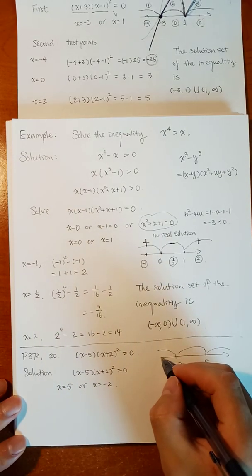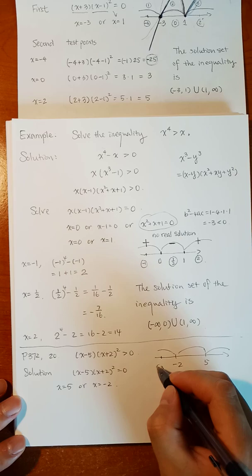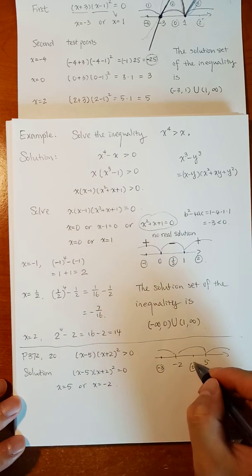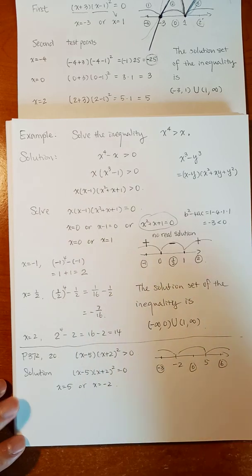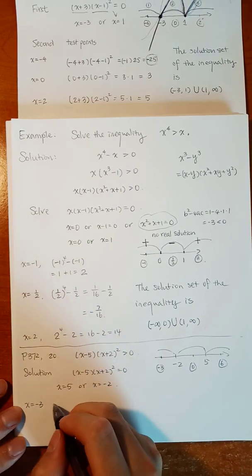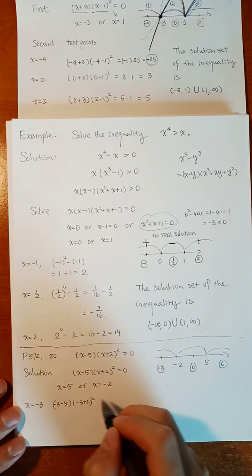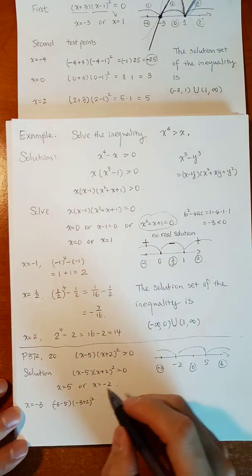And then you choose sample points. For example, here I choose negative 3. Here we can choose 0. Here we can choose 6, whatever. So when x is negative 3, you evaluate this polynomial: negative 3 minus 5 times negative 3 plus 2 squared.